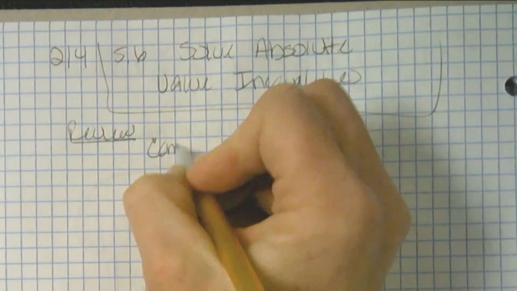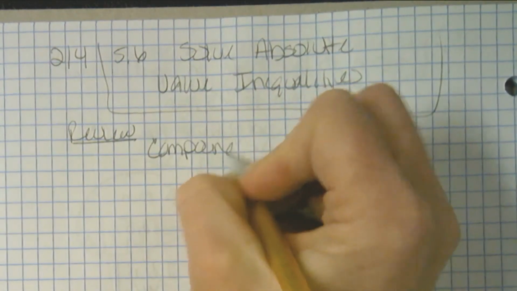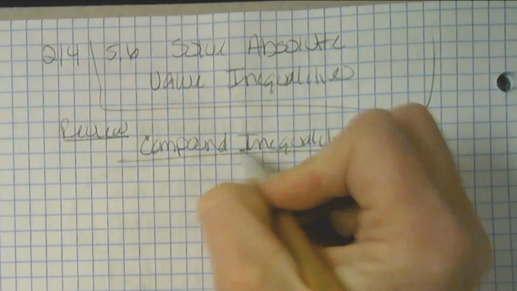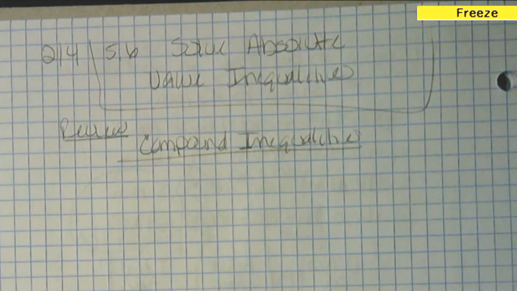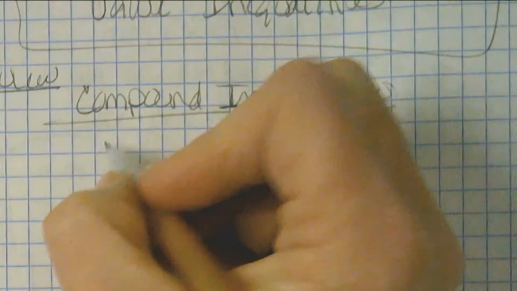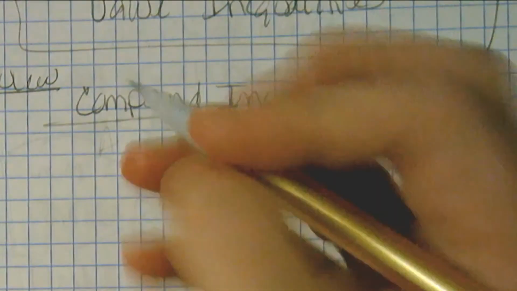All right. So first thing I want to review are compound inequalities. I want to review with you compound inequalities. Specifically, I want to review with you ands.